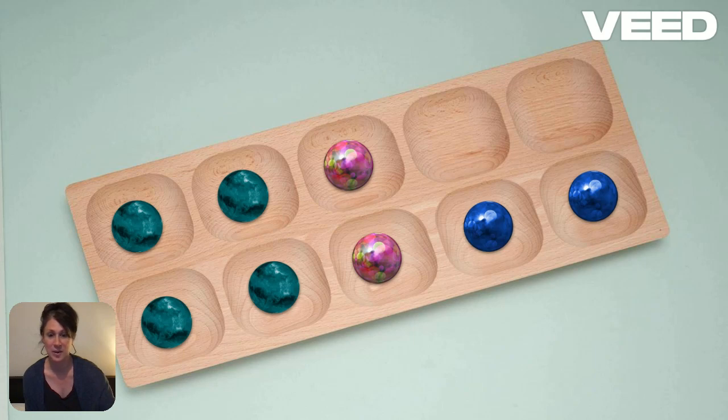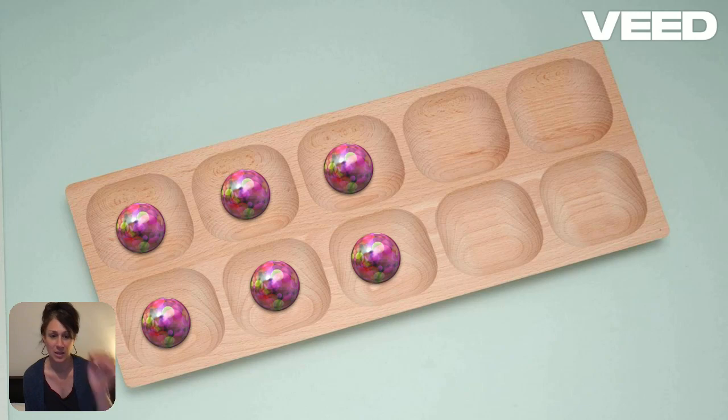Let's go to the next one. So now how many marbles do we have in our 10 frame now? Think about how you can calculate what's here and what's missing. We can look at the last one.